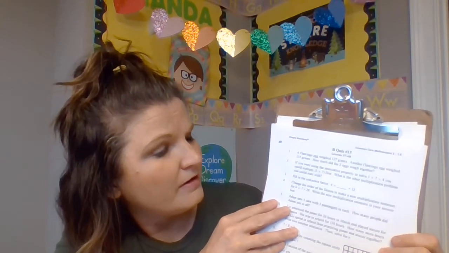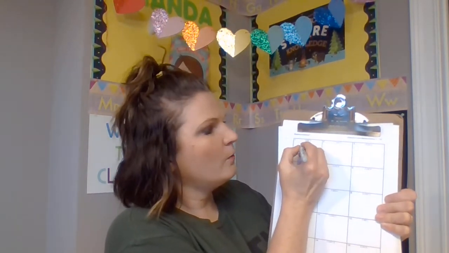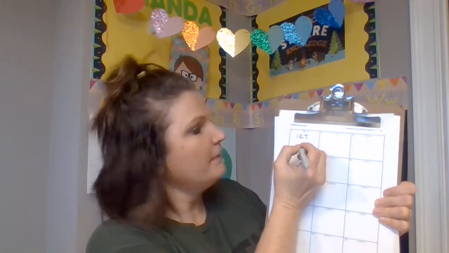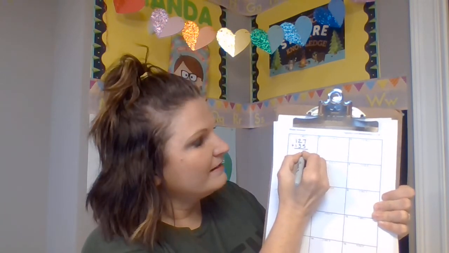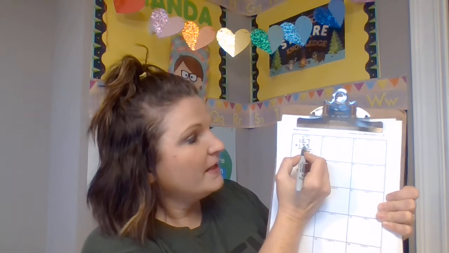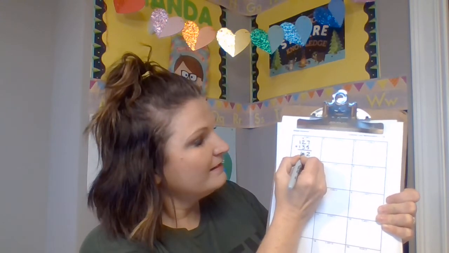It says, a flamingo egg weighed 127 grams. Another flamingo egg weighed 135 grams. How much did the two eggs weigh together? So together is when I am going to add. Great job. So I've got 127 plus 135. 7 plus 5 is 12. Carry the 1. 1 plus 2 is 3, plus 3 more is 6. 1 plus 1 is 2. 262 grams.